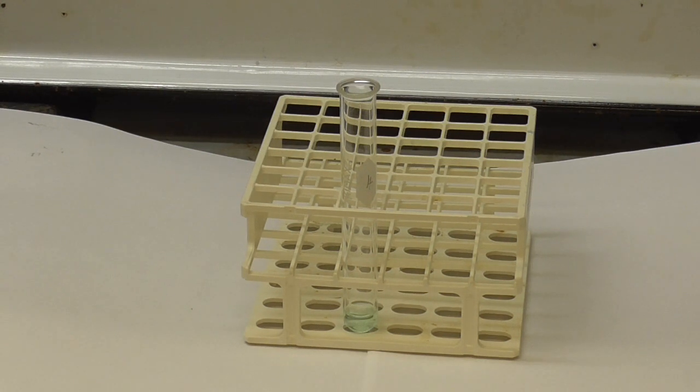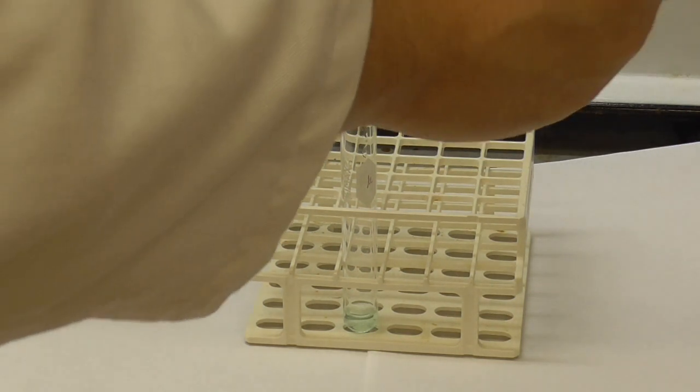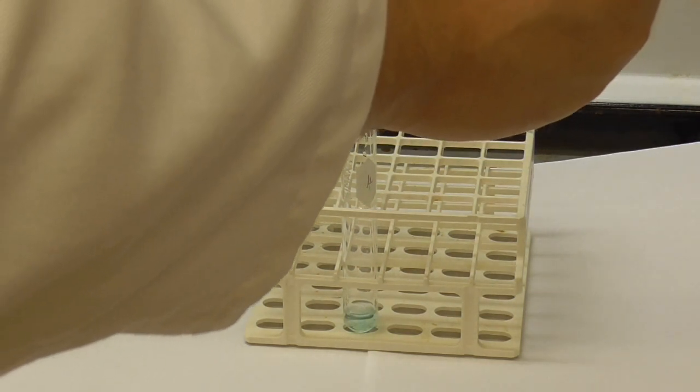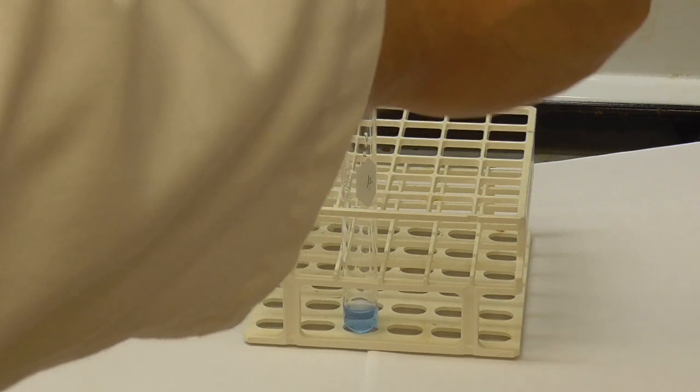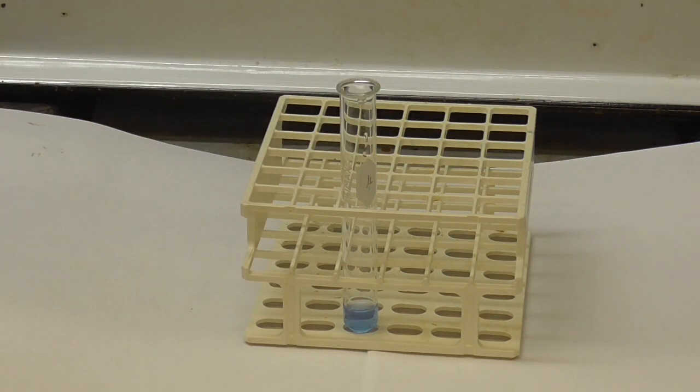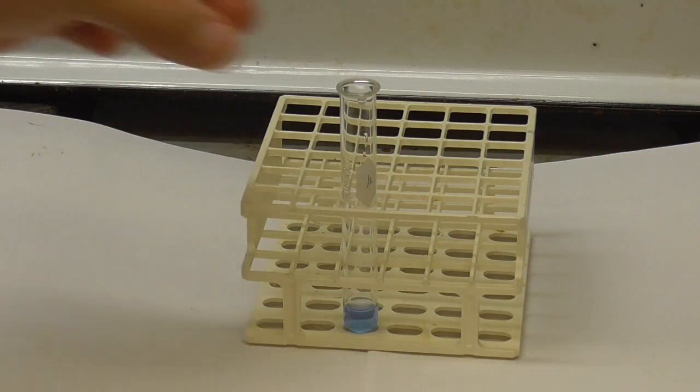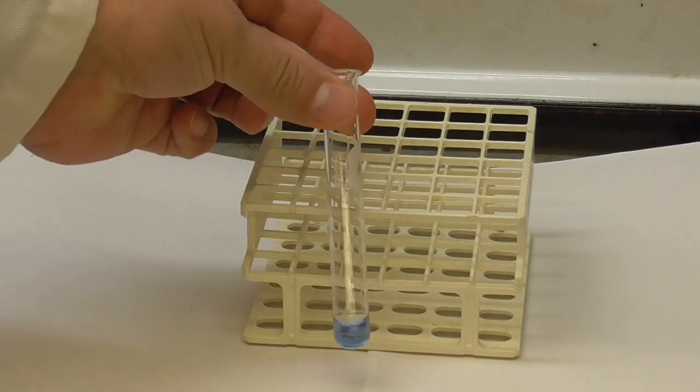It says just a few drops. We'll see what happens to the color. That's the color with the amine.